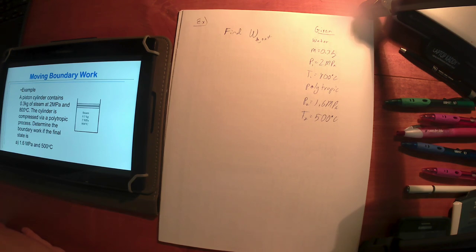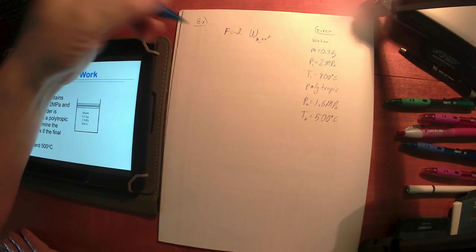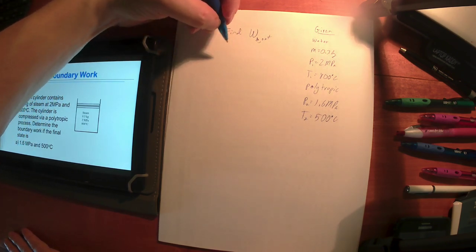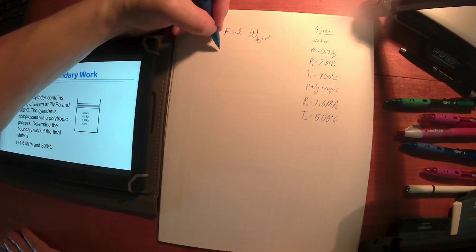No, we could use the first law to find the heat. So the first law is going to have an unknown heat and this unknown boundary work. So it's going to have two unknowns in the first law. So again, what are some good tools to find boundary work? The first law is not a bad tool, especially if I know it's an adiabatic system, and it's probably the only unknown in the first law, or if I know the heat.